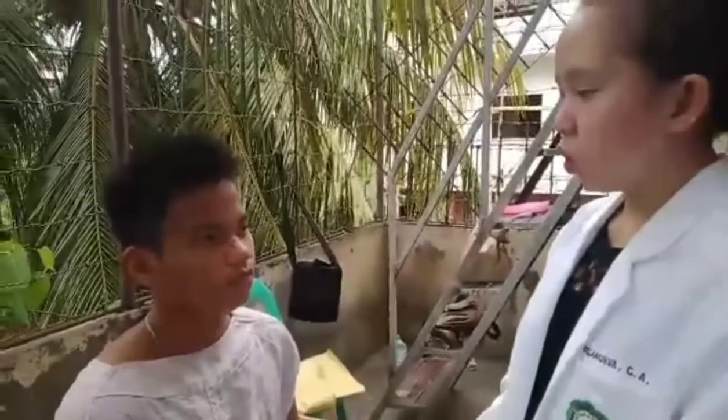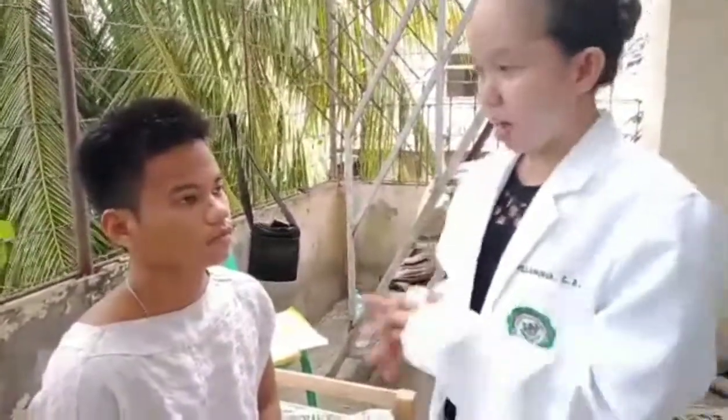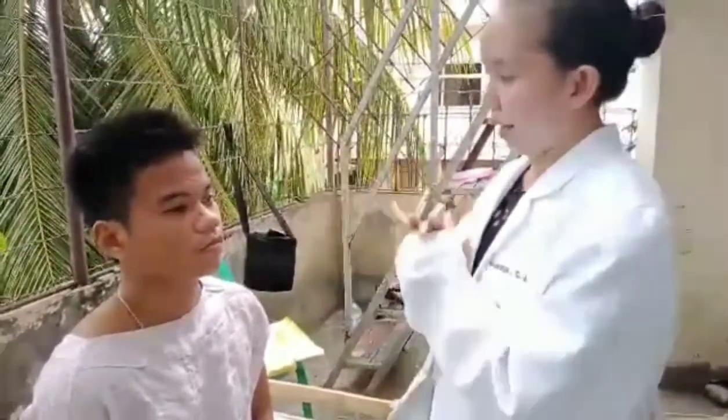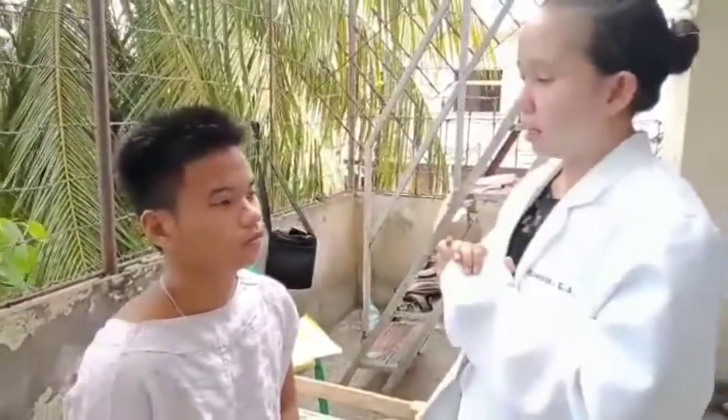Then you should note that in normal eyes, when assessing a normal eye, the eye must have the right symmetry, which is aligned to the ears, and then the conjunctiva is pink, and then the sclera is white.